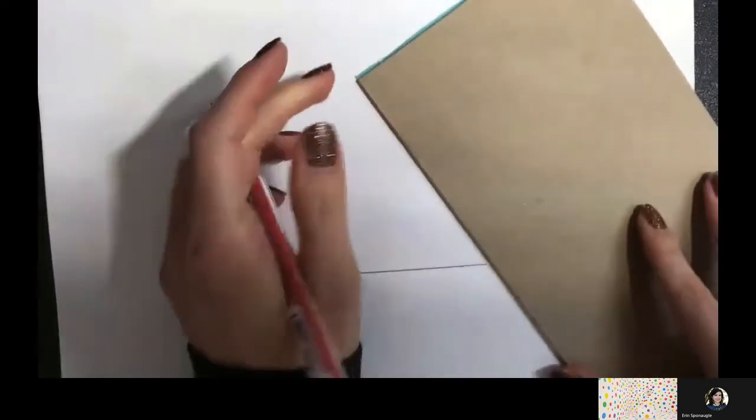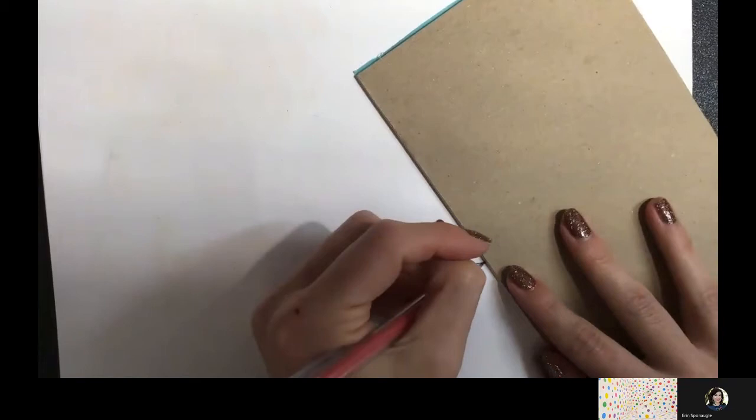So I'm just going to put that out there. Now, it doesn't matter how big you make your tree. You could make a bunch of large trees. You can make some smaller trees. But I'm going to start with a line, and I'm making a triangle to start.